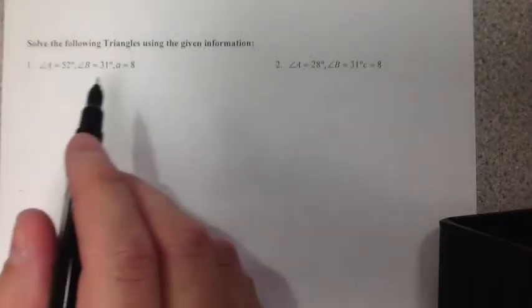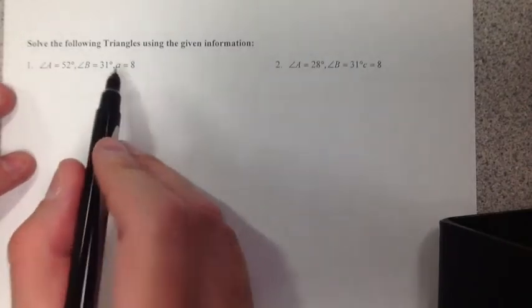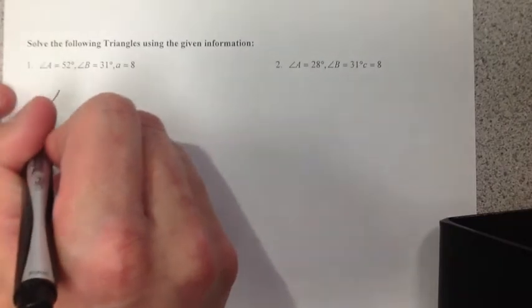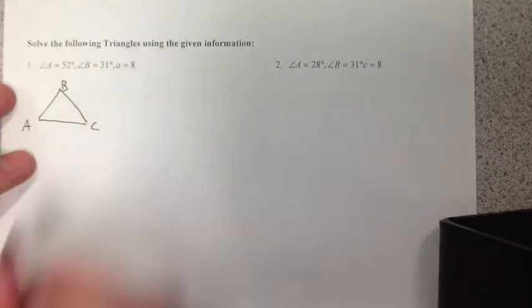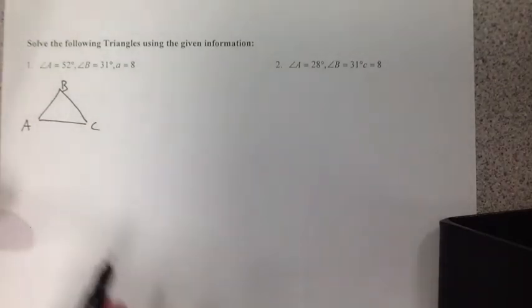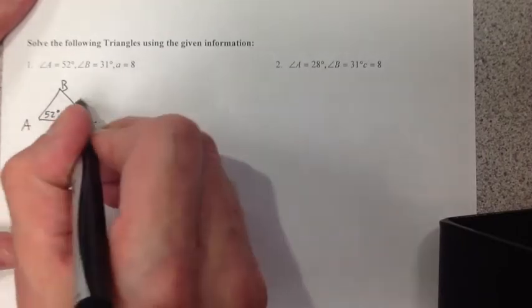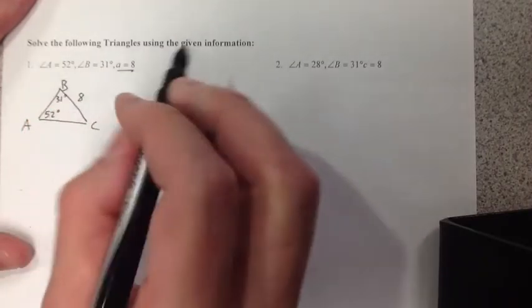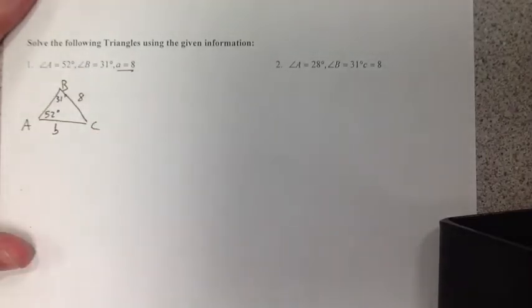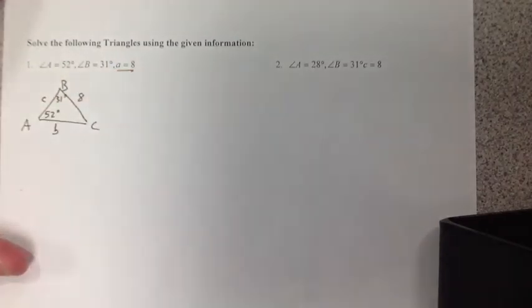So let's take a look at some examples on how we can apply the following triangle information. Angle A is 52 degrees, angle B is 31 degrees, and little a is 8. So the first thing we have to do is, of course, draw our triangle, A, B, C. We know we're going to have a C there, so let's go ahead and draw it in. Opposite A is 52 degrees, and opposite A, they tell me it's 8. B is 31 degrees. Opposite B I don't know, but we're going to call that little b. We don't know angle C, and we don't know little c. So we'll put that out there too.